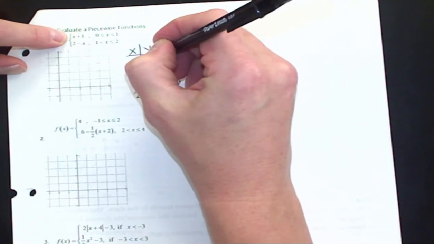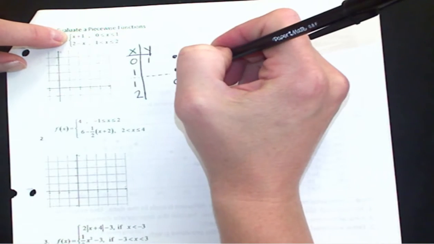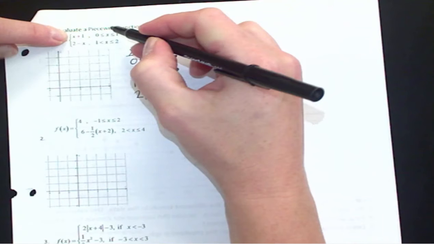Now those are lines. You only need 2 points to graph a line. But I need to see the endpoints done accurately. So let's go ahead and plug in. Right? There's my first 2 points.